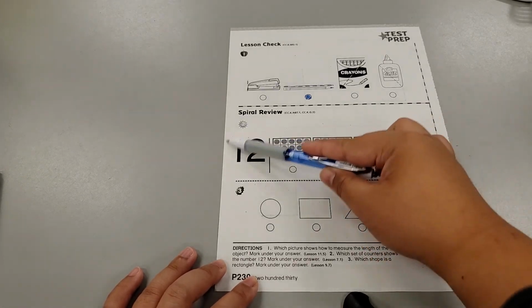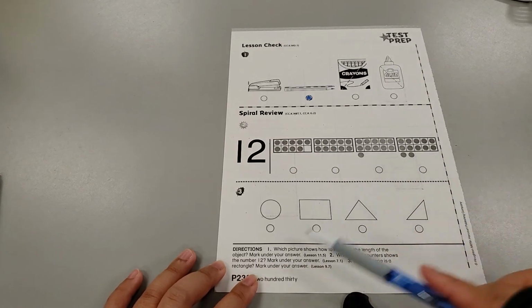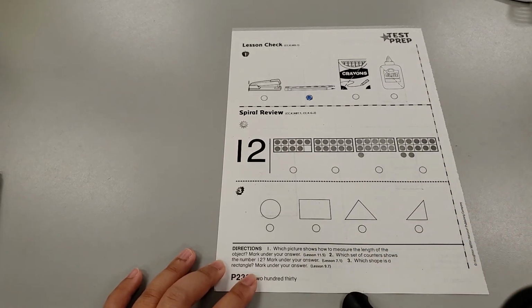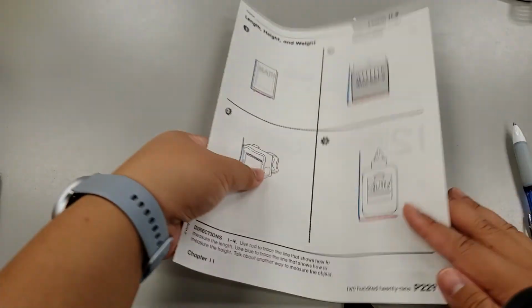Go ahead and find the set of counters that matches this number here at the front, and which shape down below is a rectangle. Well done, TKs. Keep it up. Thanks.